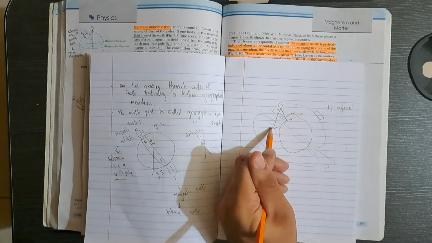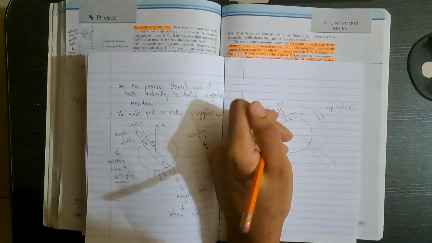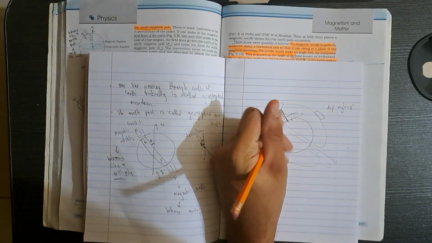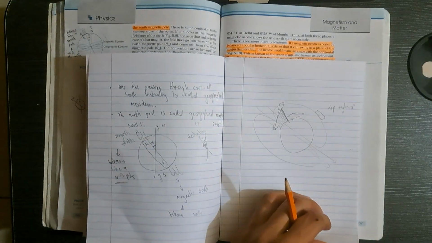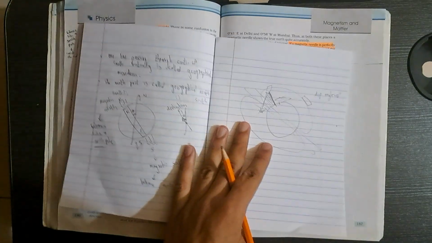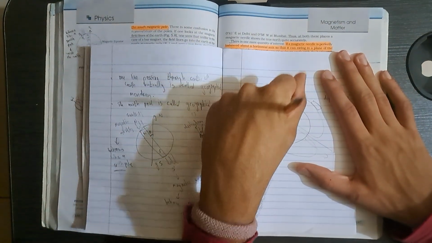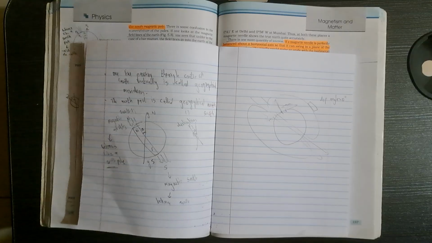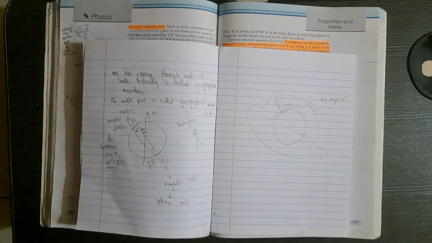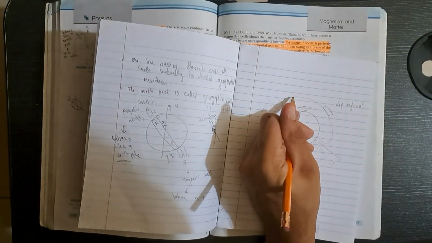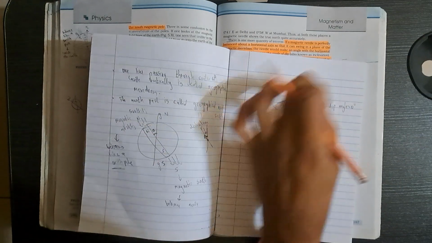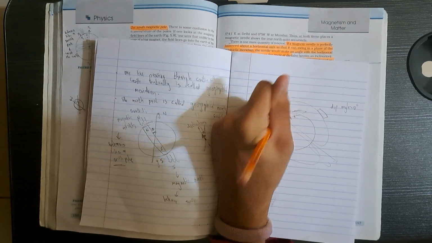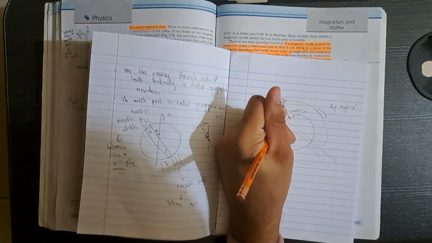The position of the magnetic compass. Basically, this is the tangent component of the field, and if I keep one magnet over here, it will get pointed towards this side.